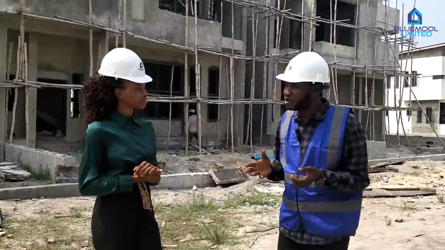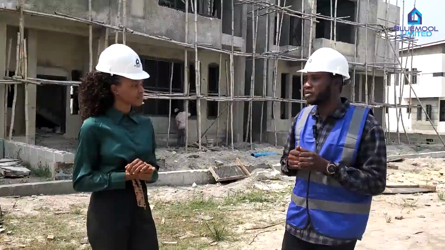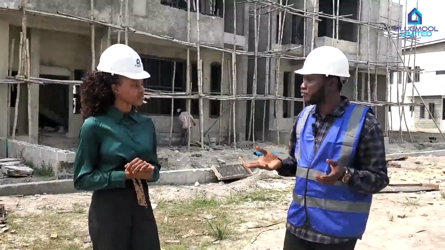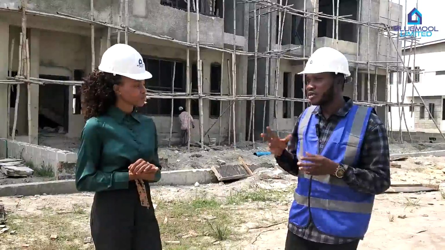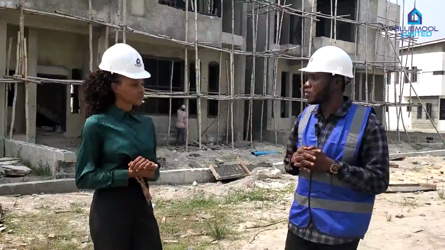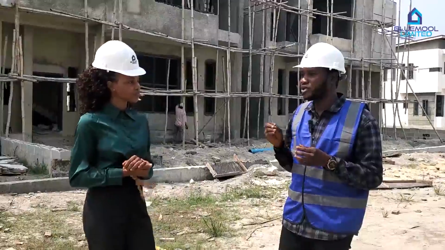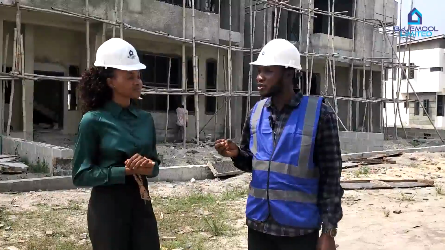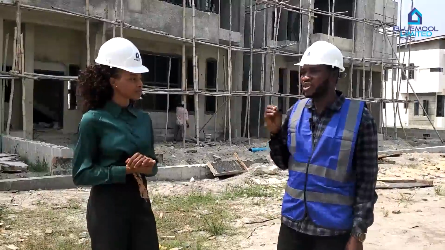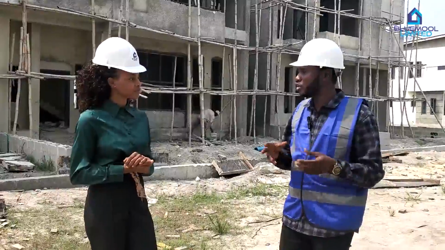Then after the site preparation, we move to foundation proper, whereby we decide the type of foundation we're going to use. And let me tell you, the choice of foundation depends on the structural engineers. They have to decide the type of foundation we are to use based on the report of the geotechnical tests conducted by geotechnical engineers.